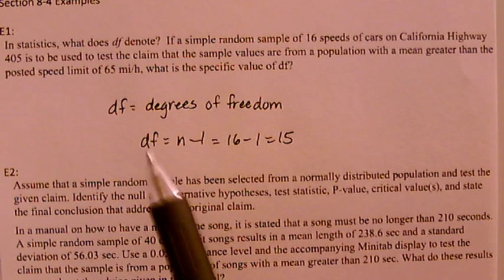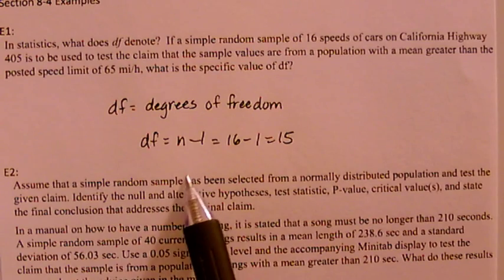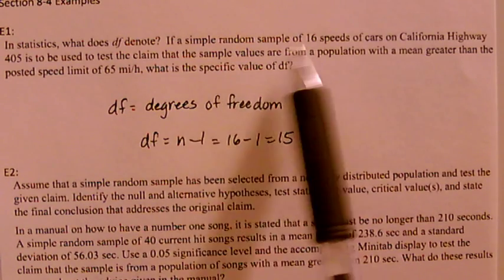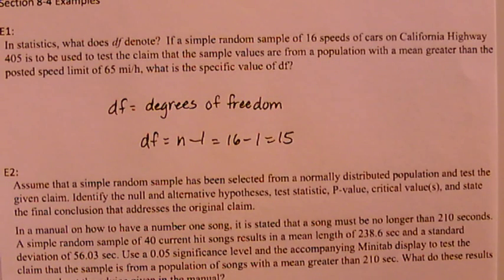In this case, your degrees of freedom is always going to be n minus 1, the sample size minus 1. So n was 16, so it'll be 16 minus 1, which is 15. So for this situation, you have 15 degrees of freedom.